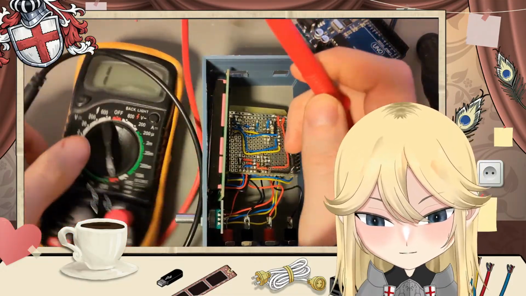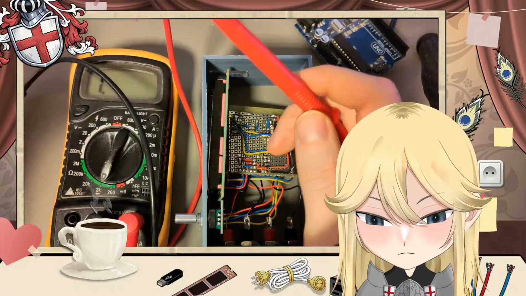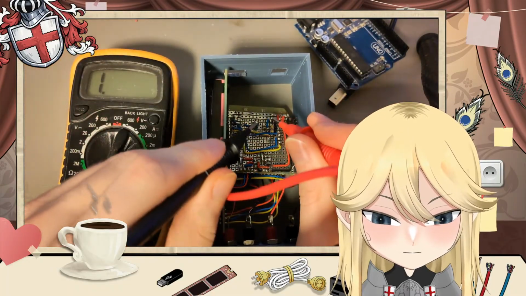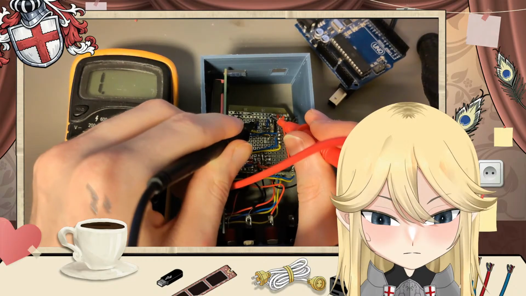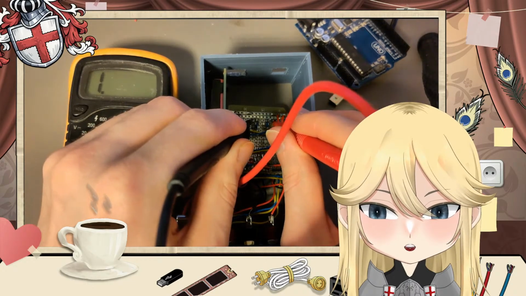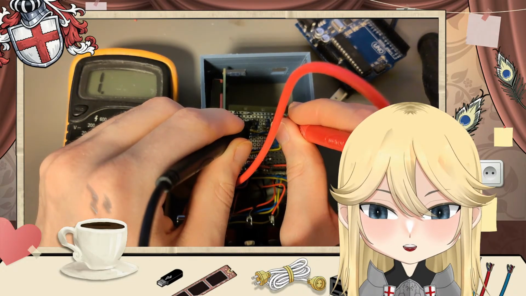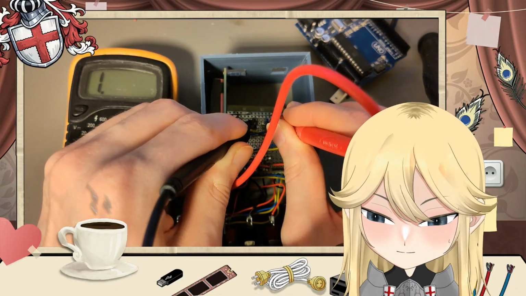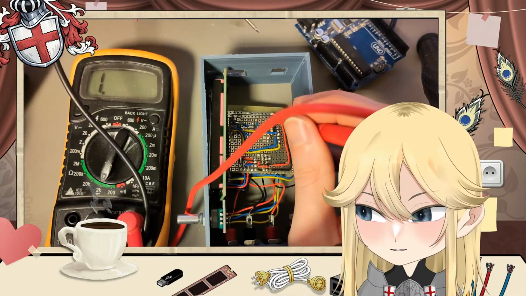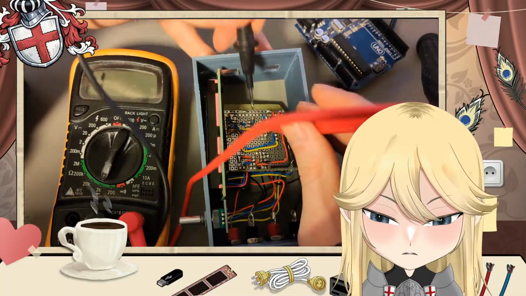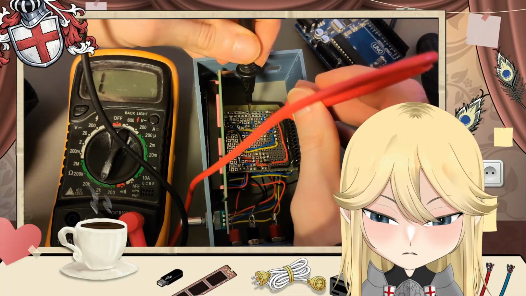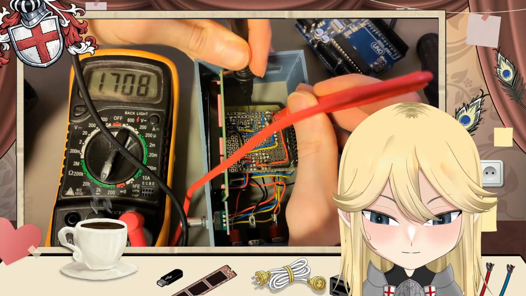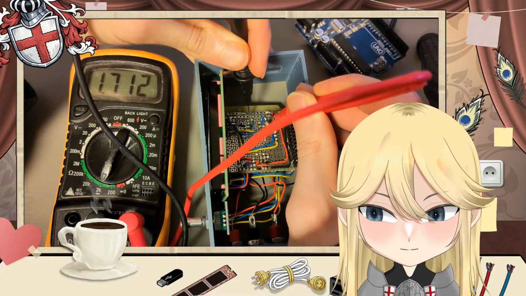Well, okay, let's set this to 2K. And I need to connect these two pads. Oh god. Okay, 1.7K. Wait, what?